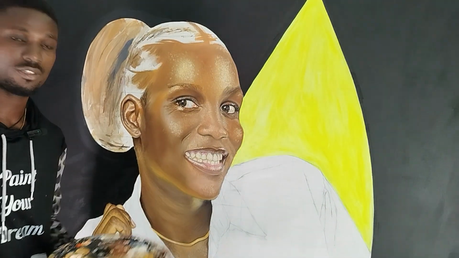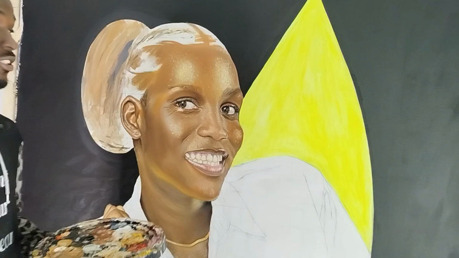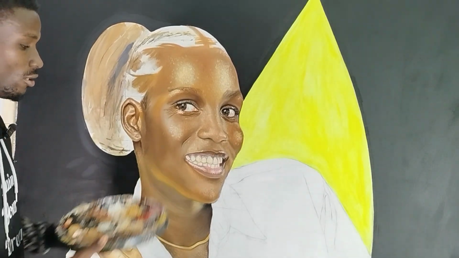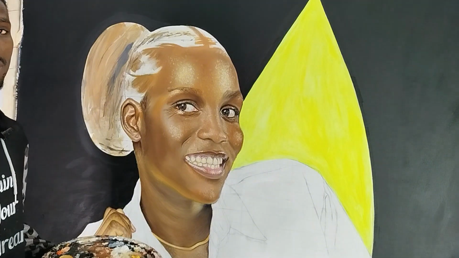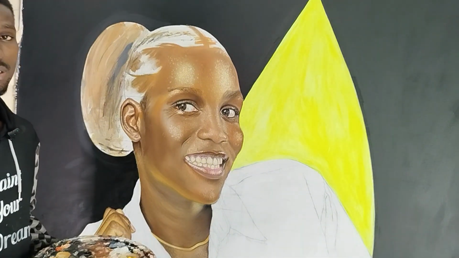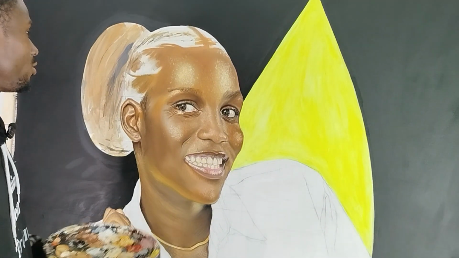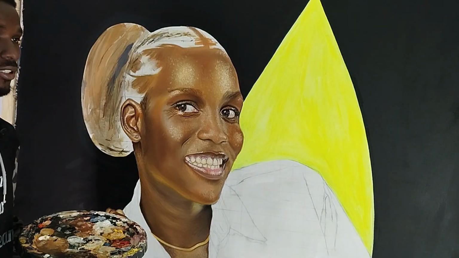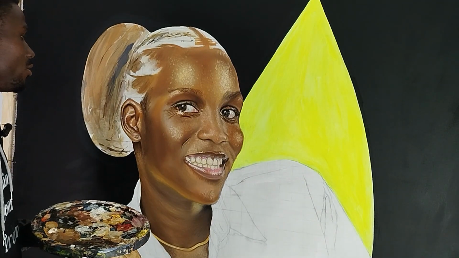Hi guys, so I got a request from one of my subscribers to teach how to paint hair. So I've been working on this hyper-realistic painting for a while now, and I think it will be a good opportunity to use this hair as a tutorial for that. So I'm planning to make the hair.